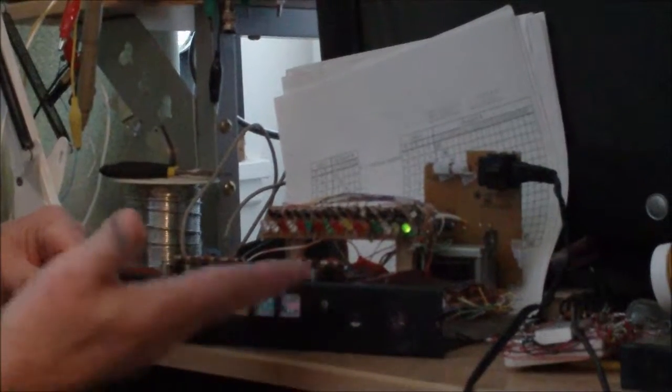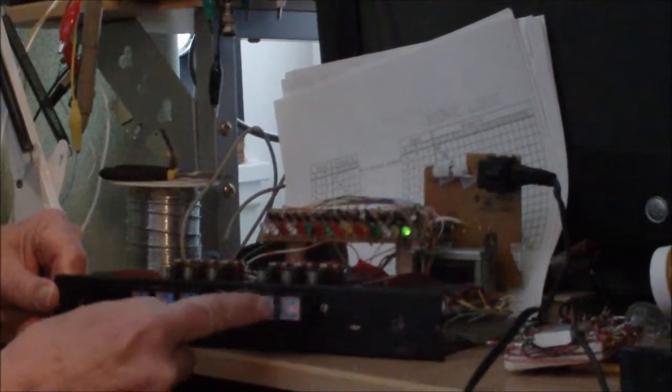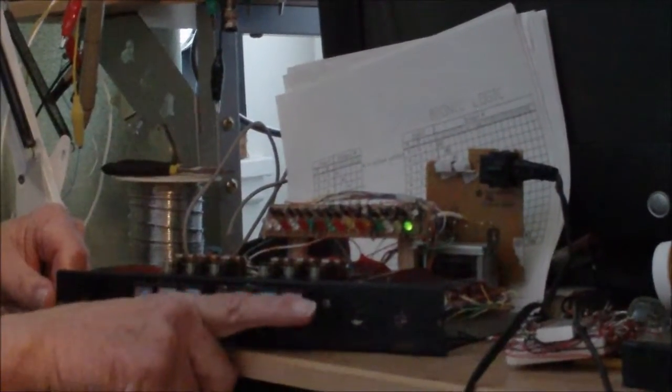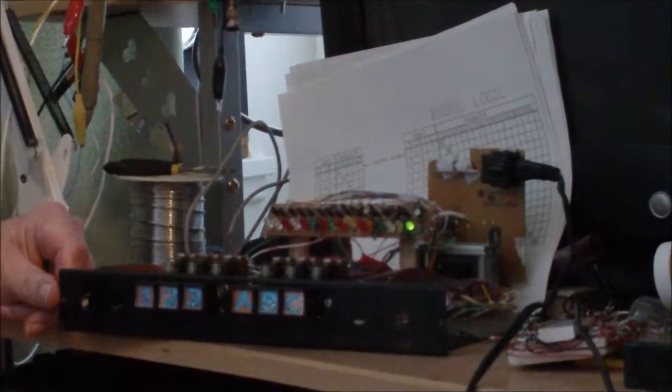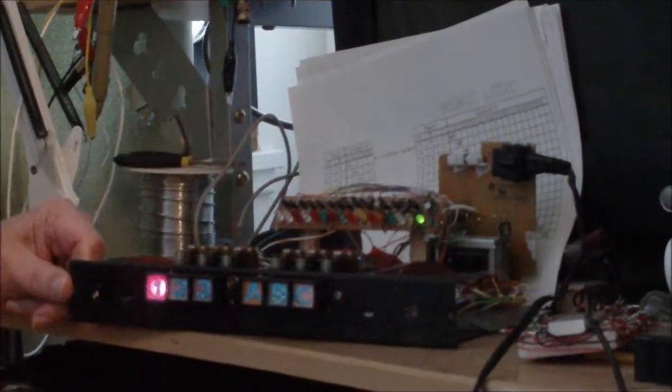In other words, it's an inverted output. So when I put an input, the output goes off. Okay, that's the 0. It indicates a 0 input. In other words, when all these are at the 0 level, that light comes on. Otherwise, it's off.